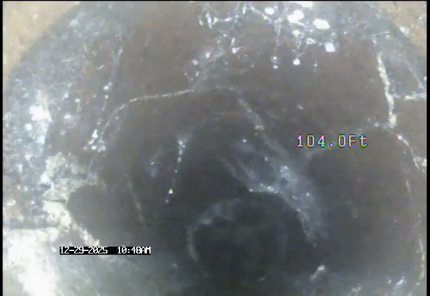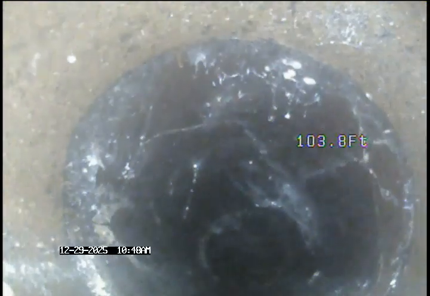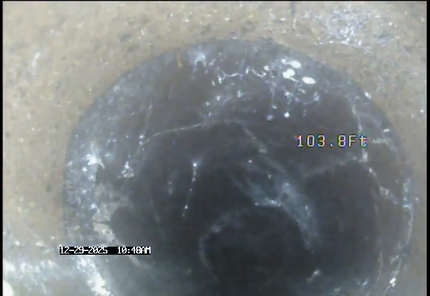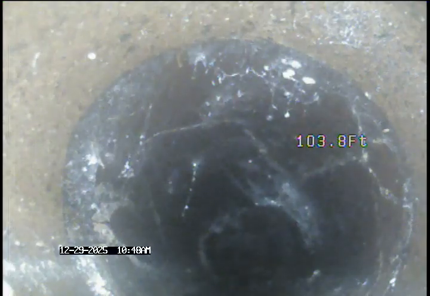Lateral fracturing continuing up to this joint at 104. And we see some root growth at 103 to 105 is the fracturing, root growth at 103. Kind of a small amount.